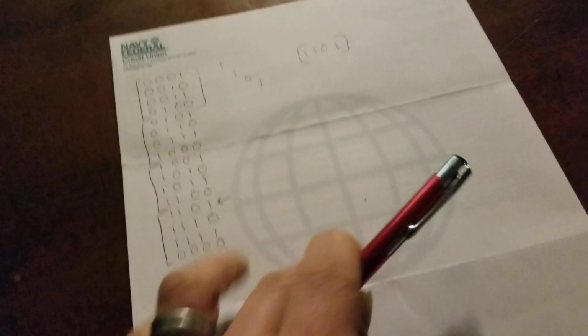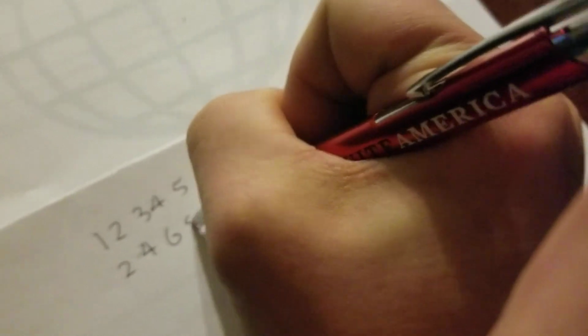What does 1-to-1 correspondence mean? Well, look, I can do this, right? Watch this. I can go 1, 2, 3, 4, 5, etc., right? And then I can say, well, what about the evens, right? So it's 2, 4, 6, 8, right?